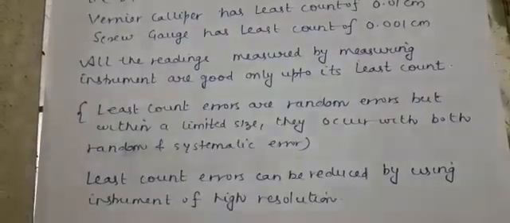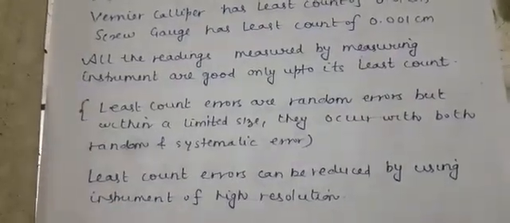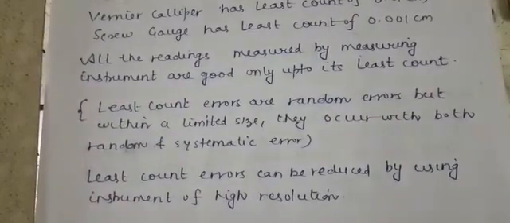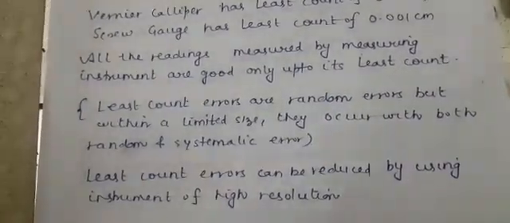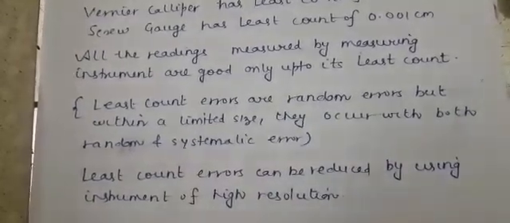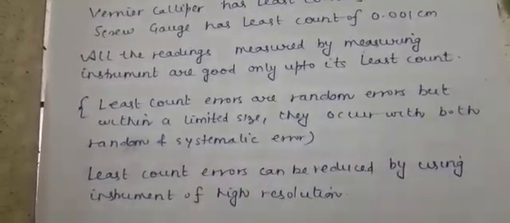I am just completing all the work, just compiling. After this there is no new concept I will discuss. I am just recalling the concepts we have done: systematic error, random error, gross error, constant error, least count error.